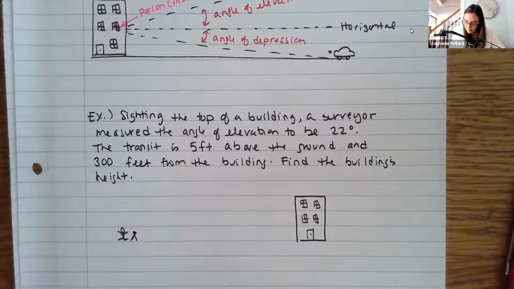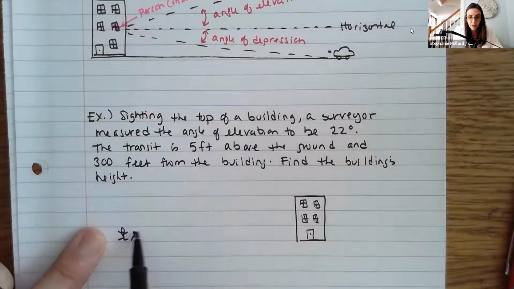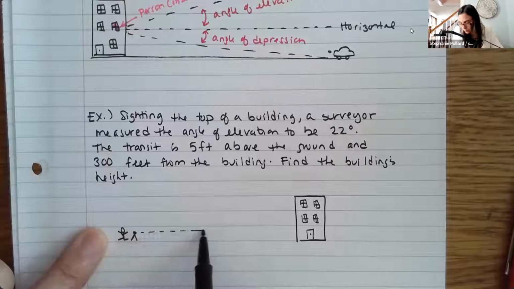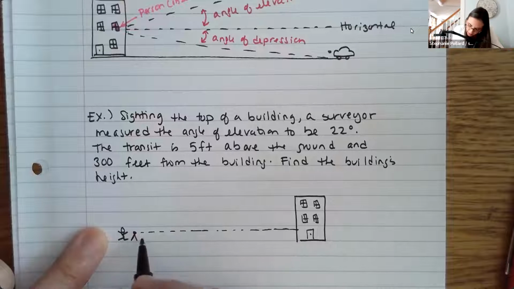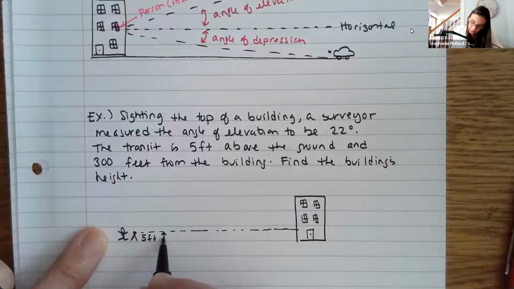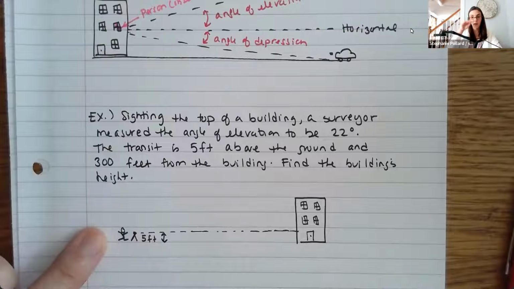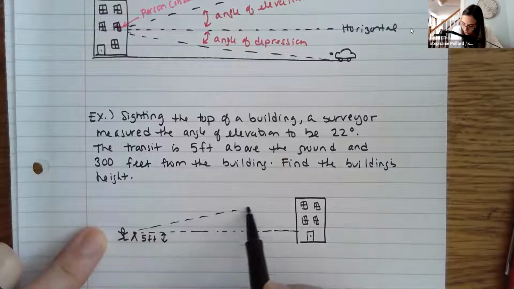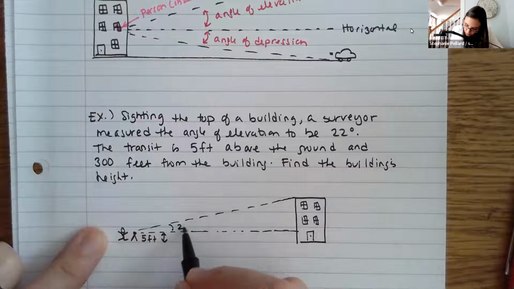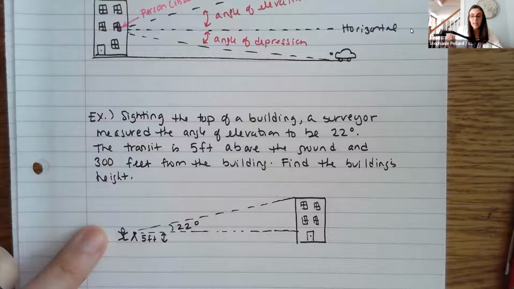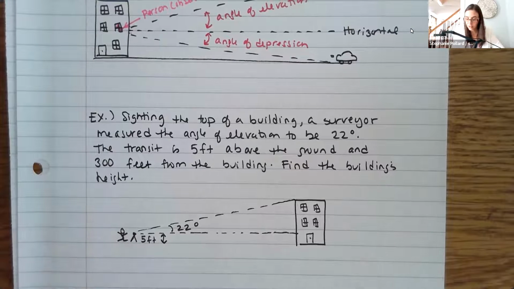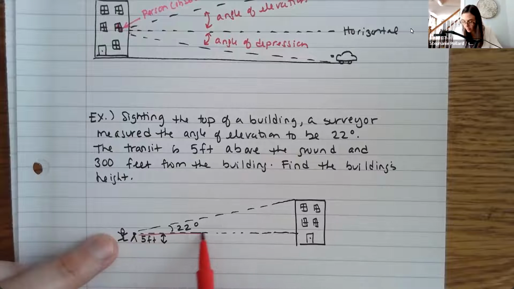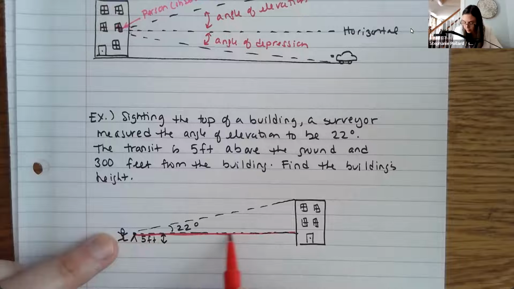So what's happening is we're measuring from this transit, so from this tripod. They're telling us that the height of this tripod is 5 feet. So it's 5 feet off the ground. That's where we're measuring from. That's where that horizontal line gets drawn from. And then the angle of elevation going up to the top of the building right here is that 22 degrees. The other thing I know is that the transit is 300 feet from the building. So this length right here from the transit to the building is 300 feet.